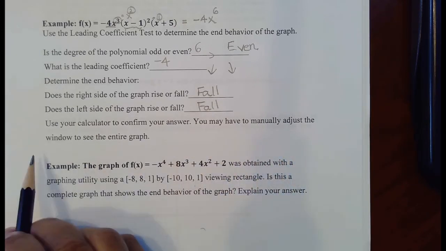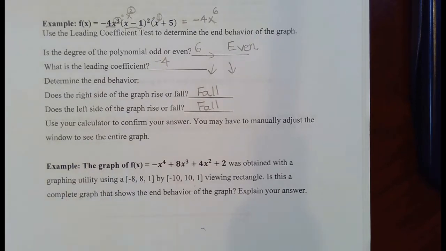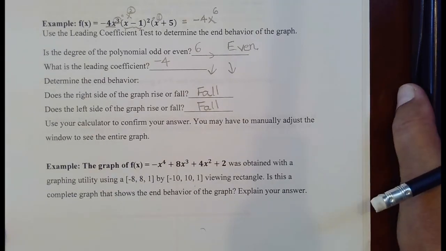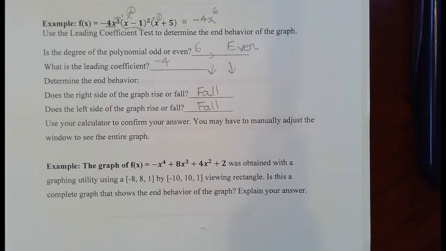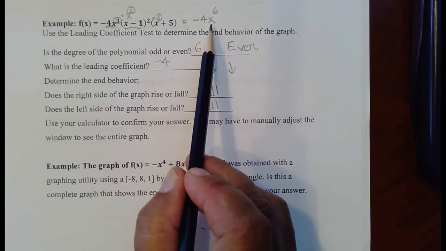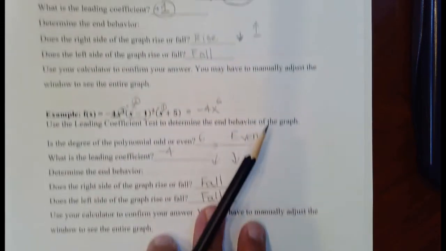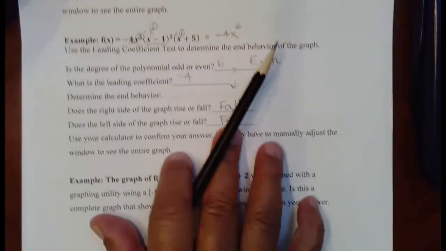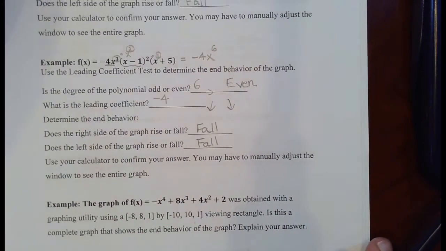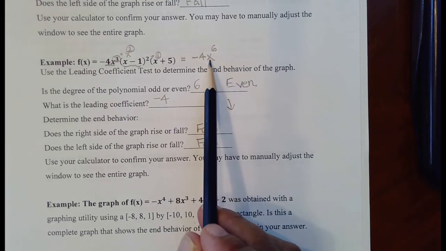Now, the higher the degree goes on a problem, and you can see that this is much higher than the degree that was in the previous example, which was only 3rd degree, the higher the number, the higher the graph is going to go, and the lower it's going to go. It's going to shoot up very high, and it's going to go down low as well. So you may have to use very large numbers in the window that you're going to manually adjust to see the entire graph. So let's try and work on that skill a little bit, where we try to get the entire graph to appear.